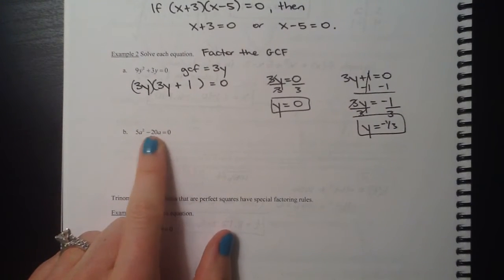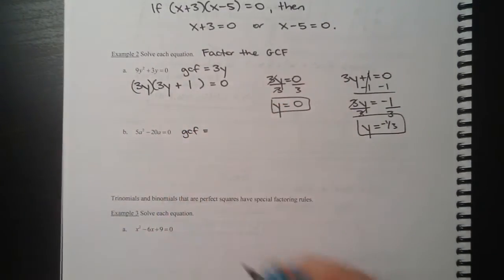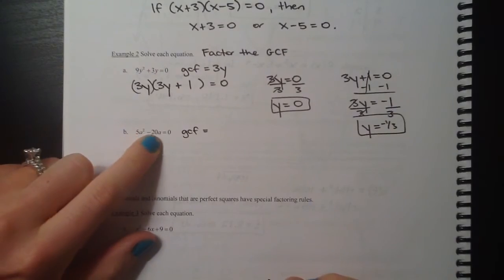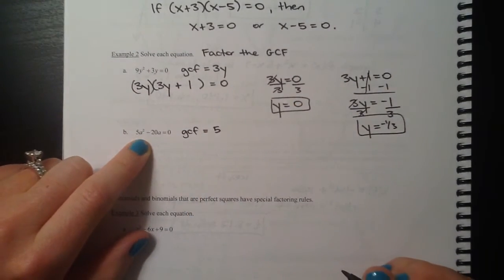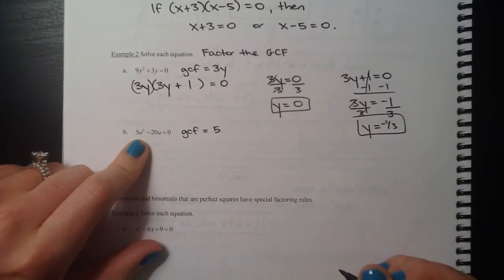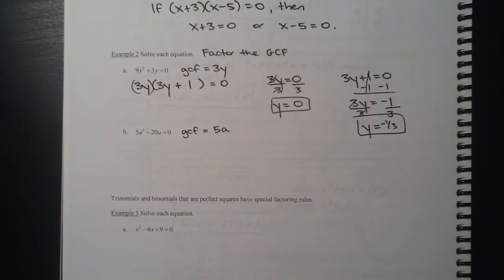So this one right here, we're going to do the same technique. Let's identify whether or not we have a GCF. Start with the numbers 5 and 20. They're both multiples of 5, so 5 would be part of our GCF. And then very similar to this one, here I have 2 copies of a, here I have 1. So they both have 1 copy in common.